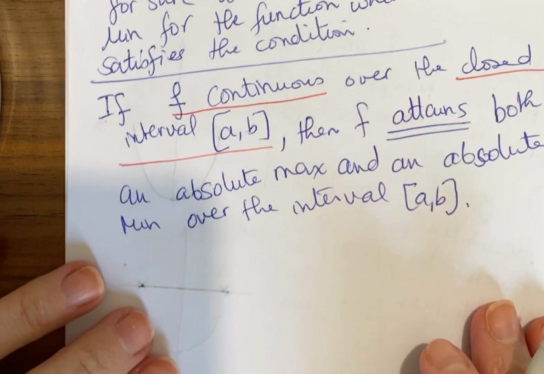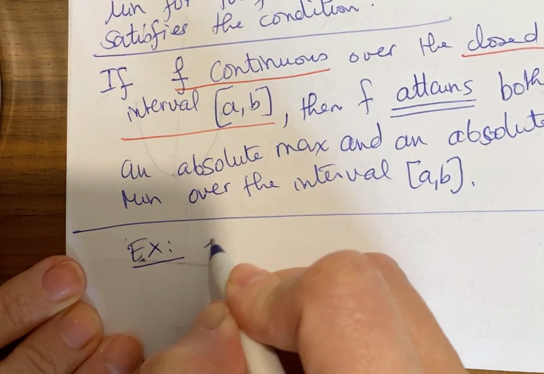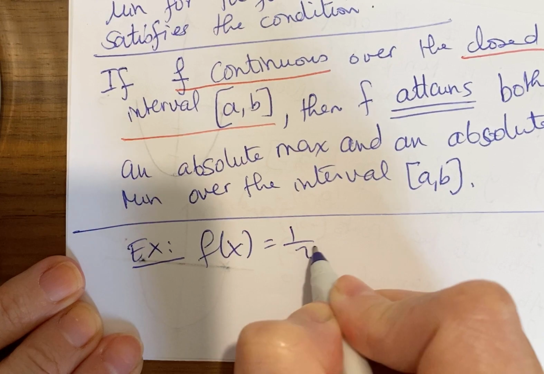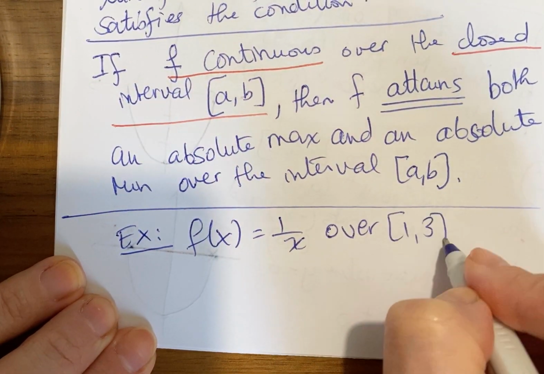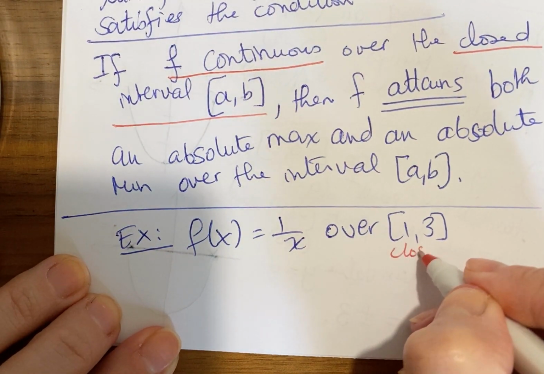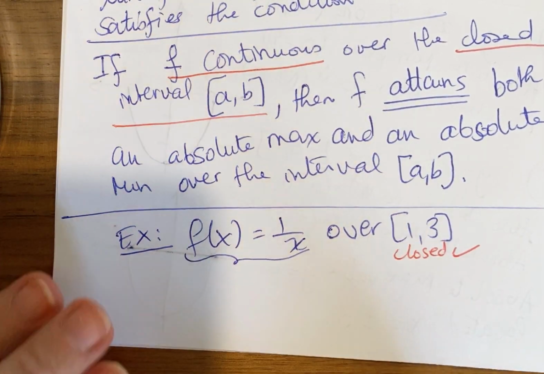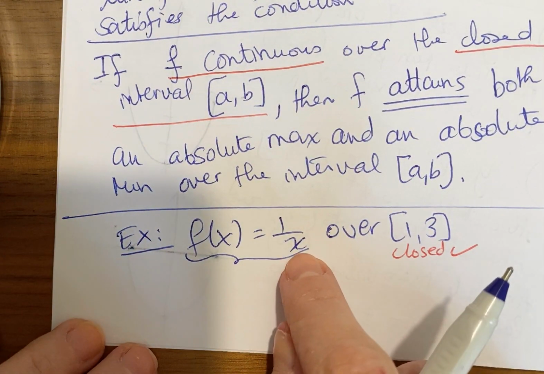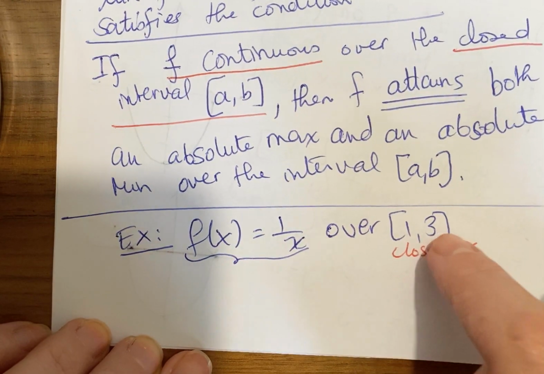So now look at this function, the same function we were working with, 1 over x. Define it over the interval from 1 to 3 only. Is this closed? Yes. Is this continuous? Many students come and say, no, it's not continuous because we cannot divide by 0. No. Is this continuous over this interval?